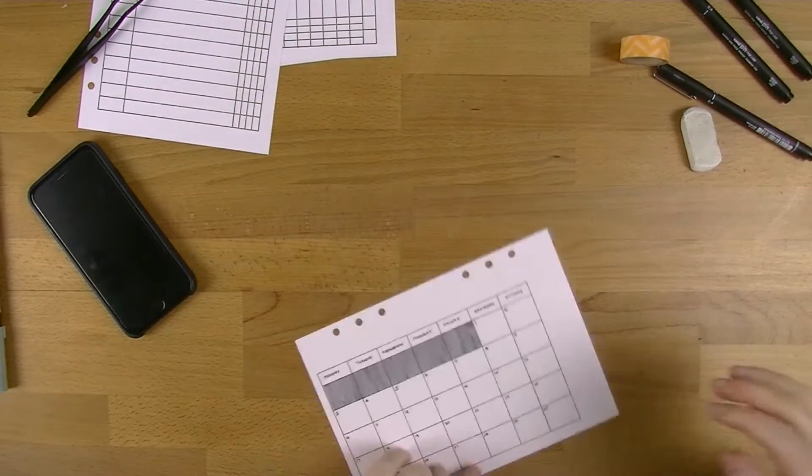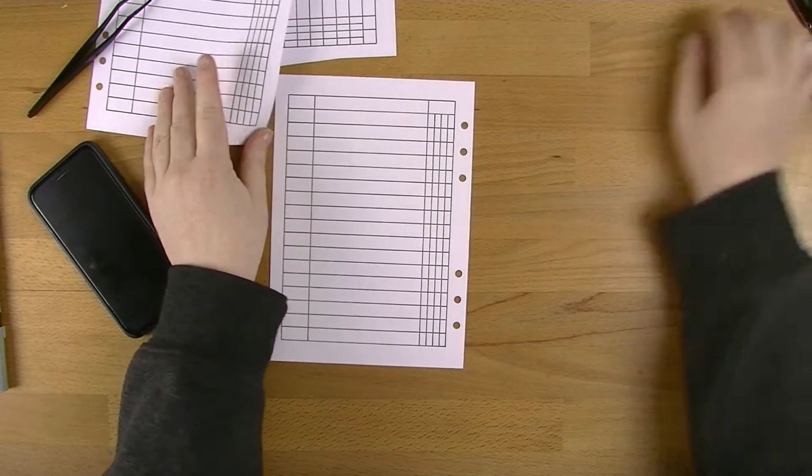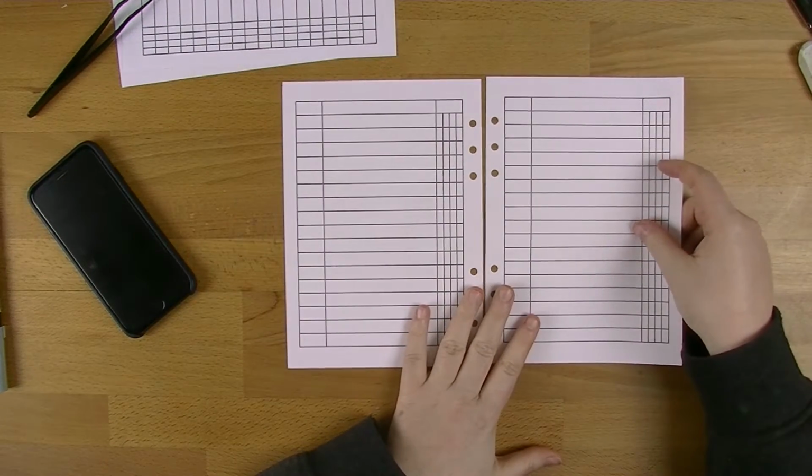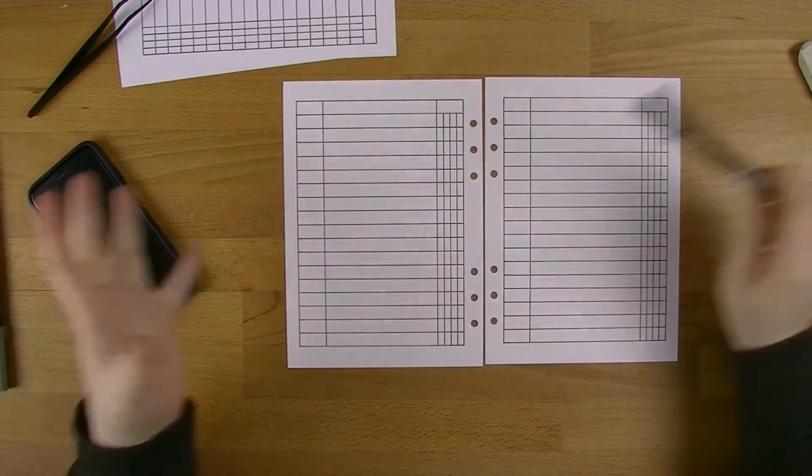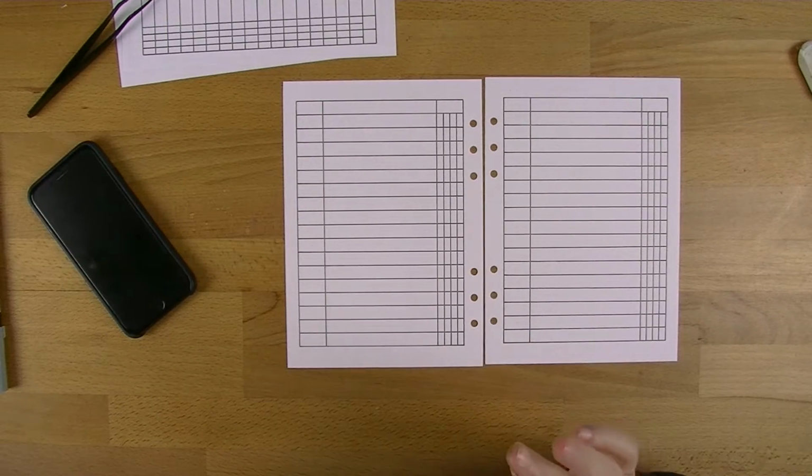Okay, so that's the first page done. The second page, this is where I grab them both back in just so I can see what they look like all together. So this is going to be my YouTube kind of layout.